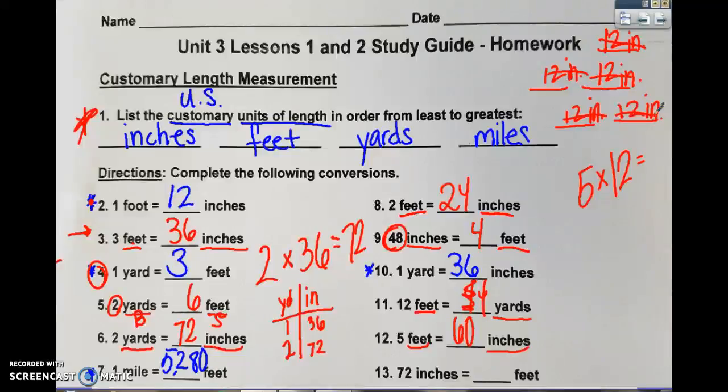Alright? Number 13, 72 inches equals blank feet. Now I notice my labels are different now. They're on opposite sides, so I'm going to divide because I'm going smaller to bigger. So I take 72, I'm dividing by something. Now I'm going inches to feet. Well, how many inches are in 1 foot?